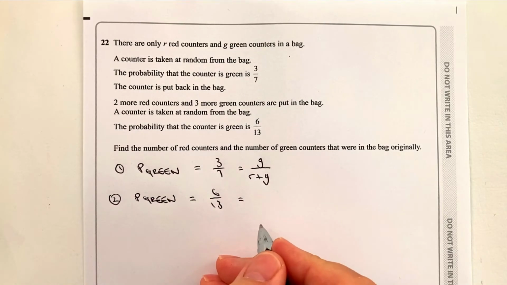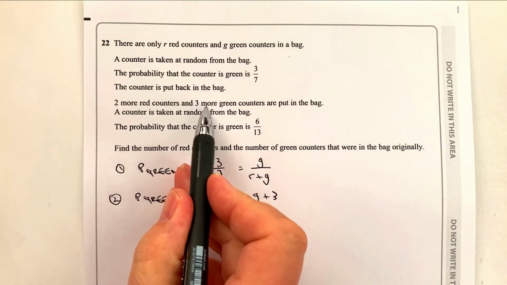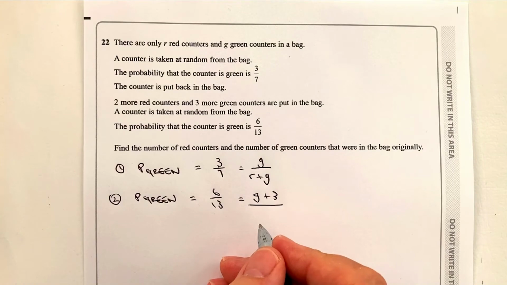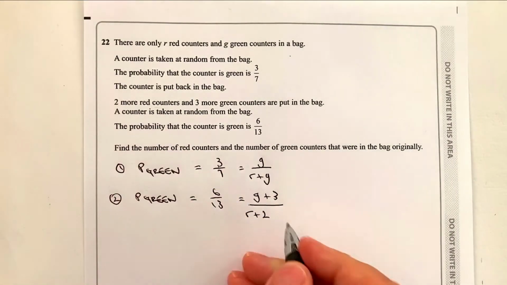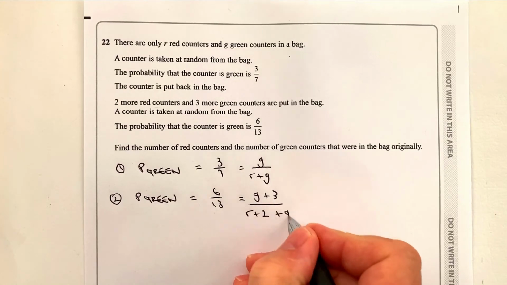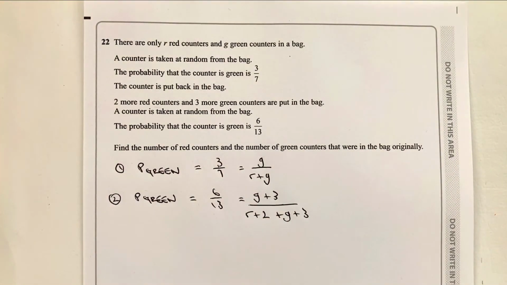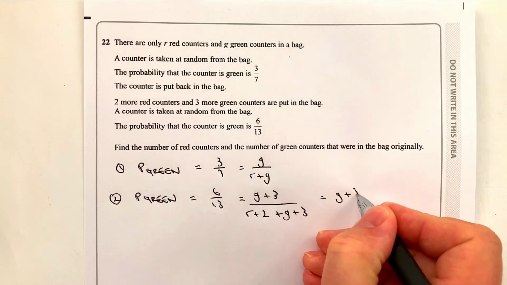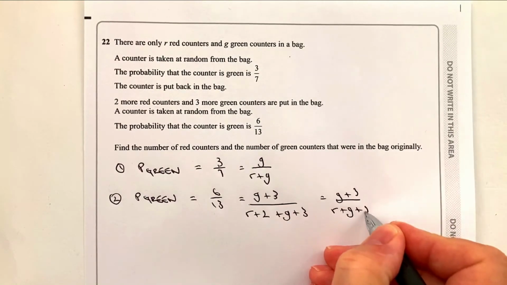But that's been made out of green plus 3, because we've got 3 more green counters. And then it's going to be red plus 2, which is 2 more red counters, plus green plus 3. Because there's 3 more green counters. Okay, which looks a little bit untidy. So I'm just going to change that to green plus 3 divided by red plus green plus 5.